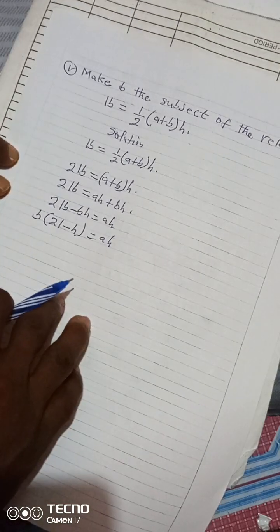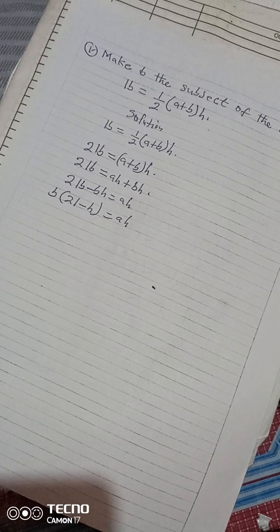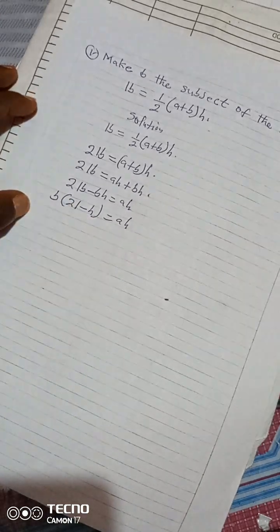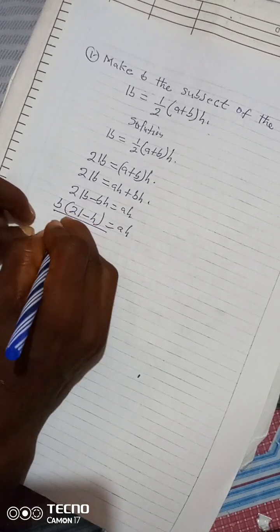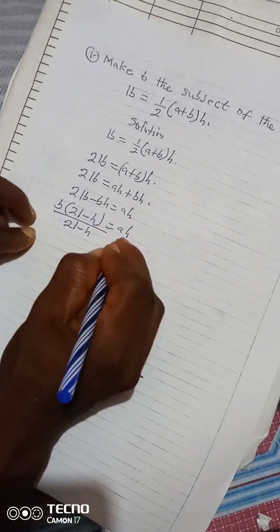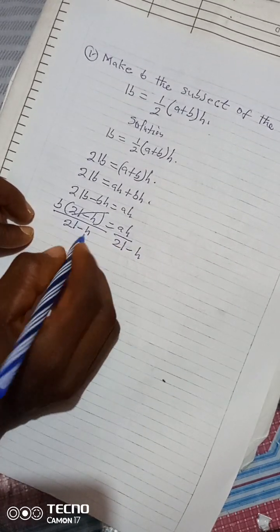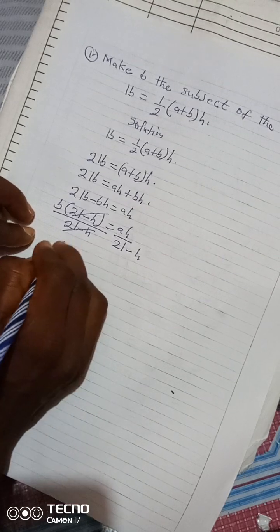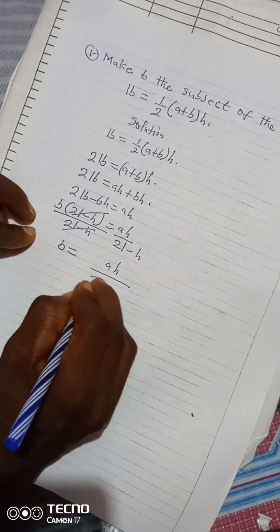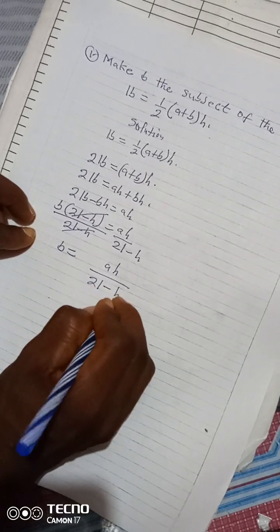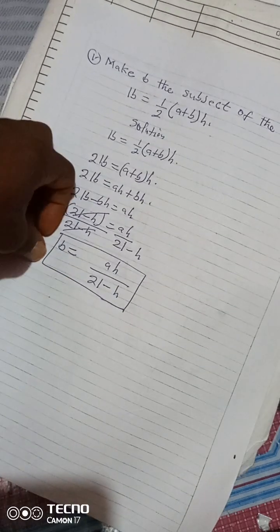The next step, we're going to divide both sides by 2L minus H. So 2L minus H cancels, and that would be equal to AH divided by 2L minus H. So this is our answer for B. So here now B becomes the subject of our equation.